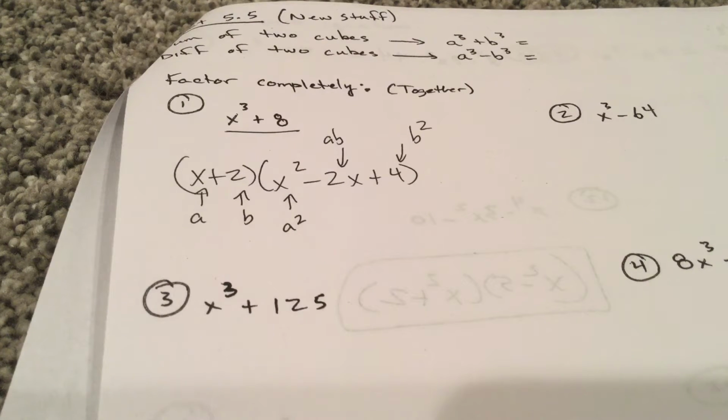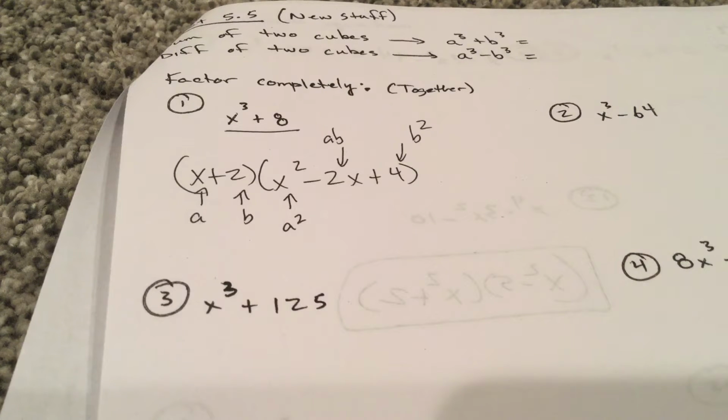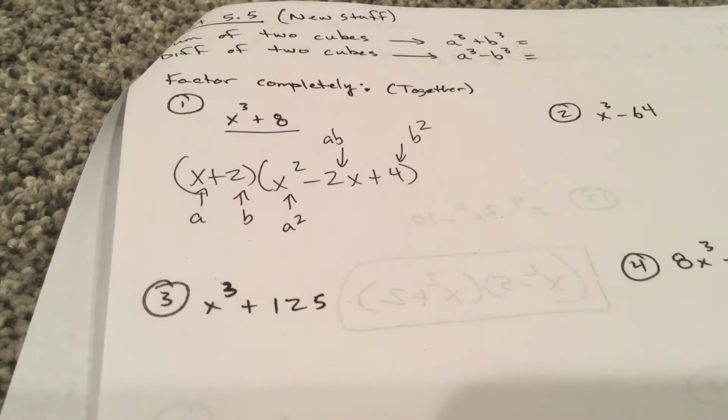So this is the rule. It's not simply x plus 2 to the third power. We'll learn about that rule later. You take the cube root of both, then you square the first term. It's always the opposite sign. You take the inner product, 2 times x, and you square the second term. So that's how we got that. Again, it'll make sense when we do it a lot in class together.